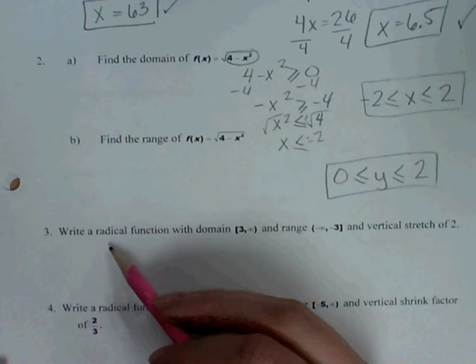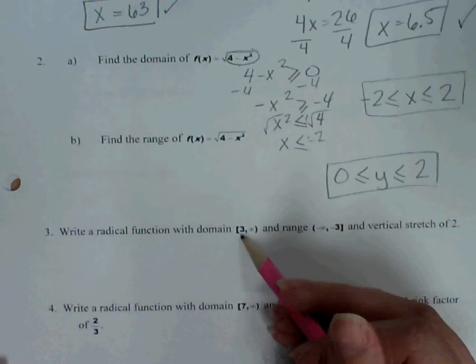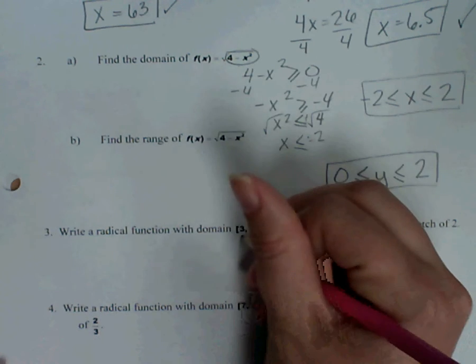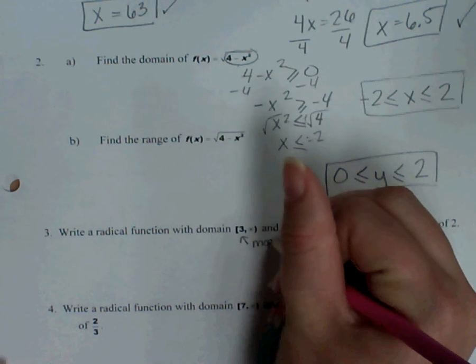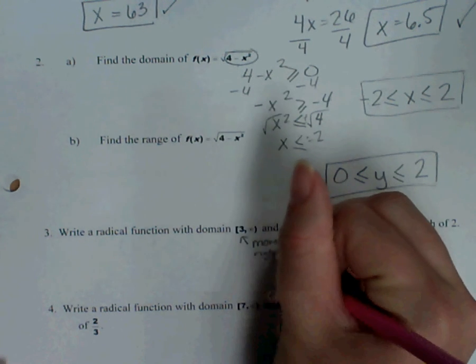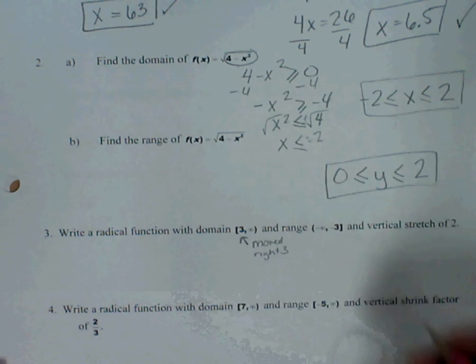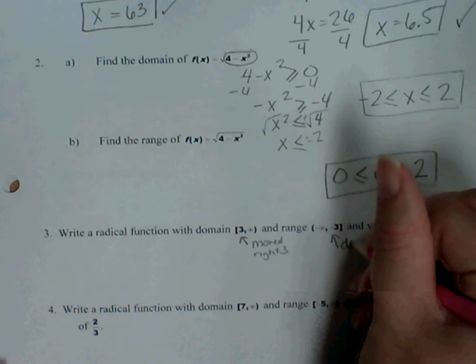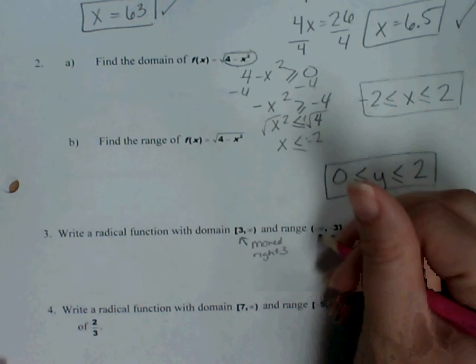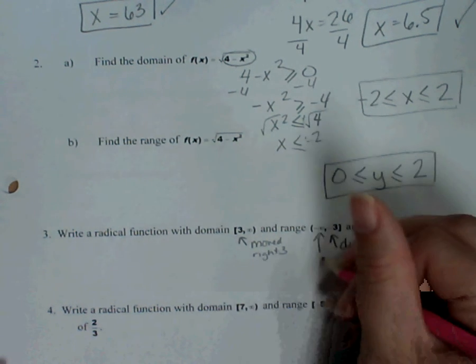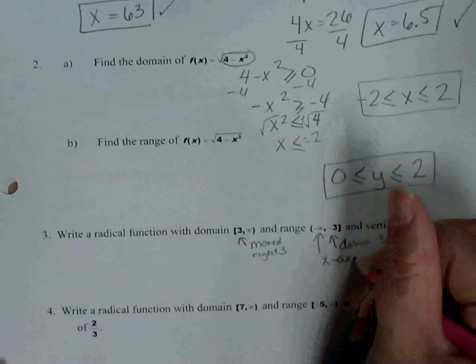Number 3, write a radical function with a domain from 3 to infinity. So that lets us know that it moved right 3. A range from negative infinity to negative 3. Okay, so we know it went down 3. We also know that it flipped over because this is a negative infinity, so that's an x-axis reflection.